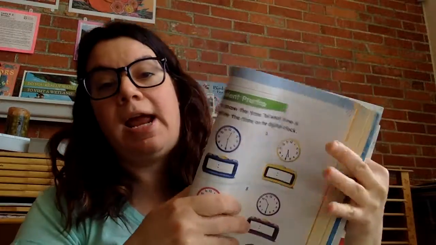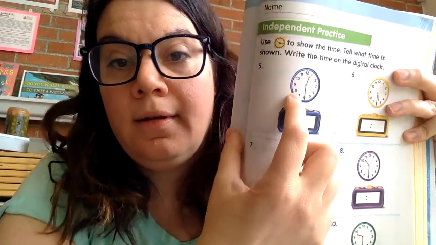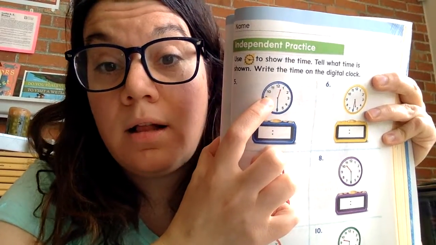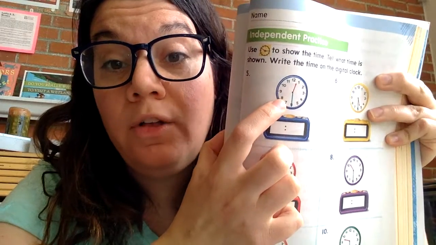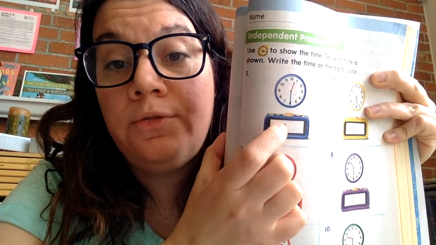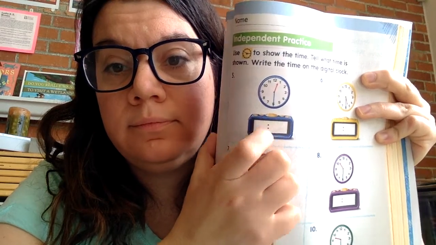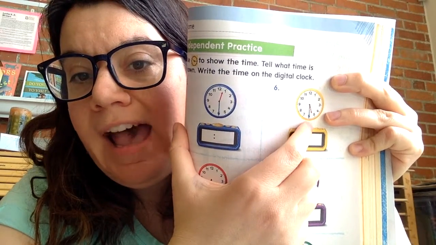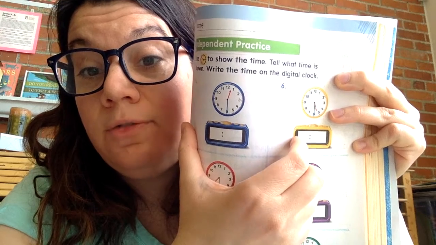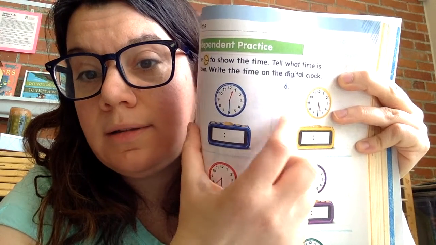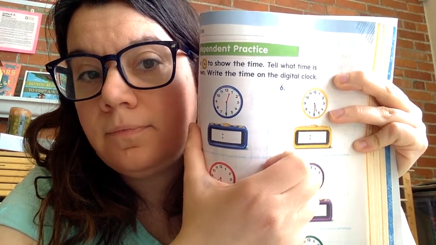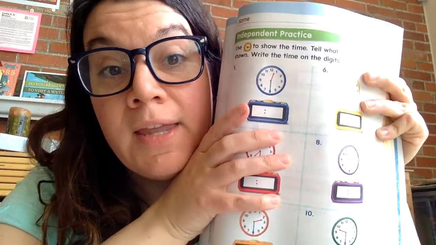So that's what you will write in here. You've got your analog clock showing 12:30. So you'll write 12:30. Here we have 5:30, 5, those 2 dots, 30. Okay?